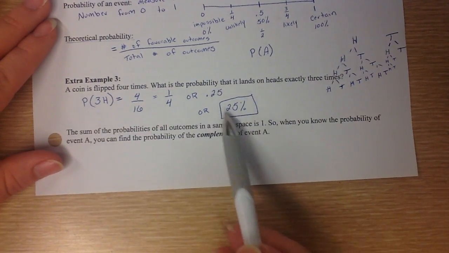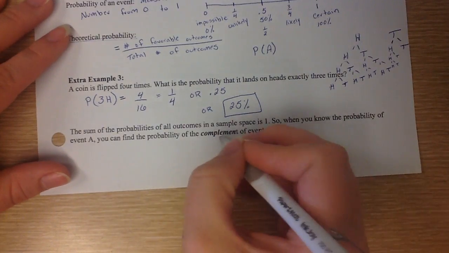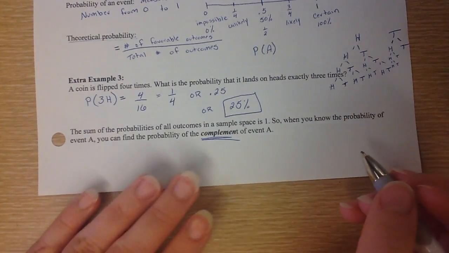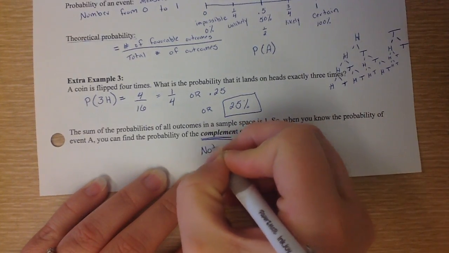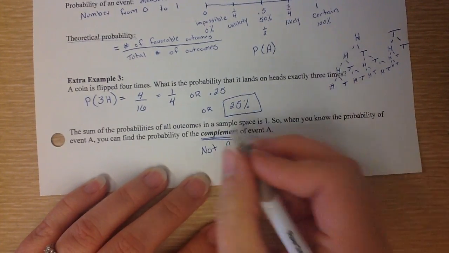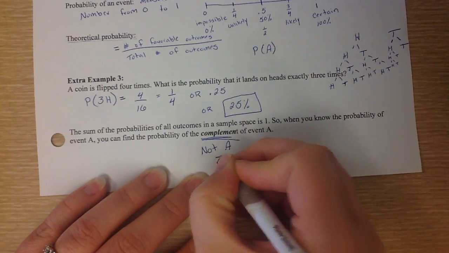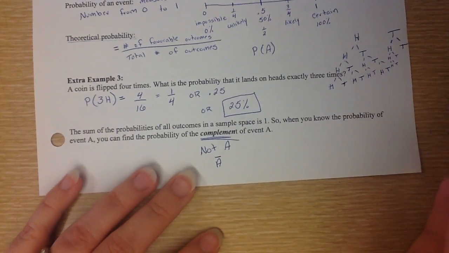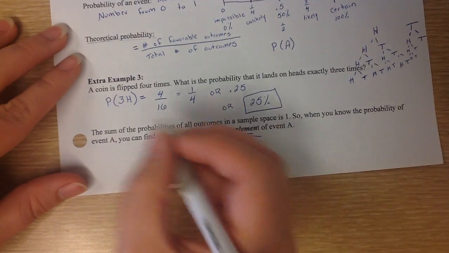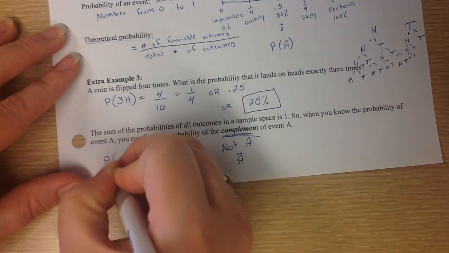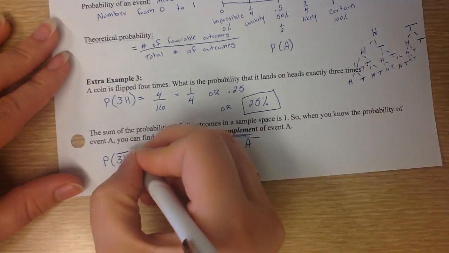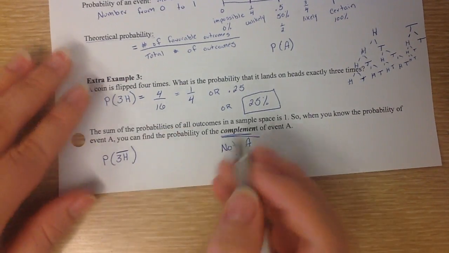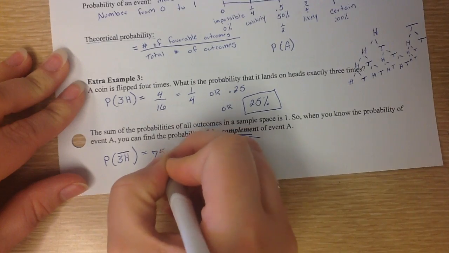So when you know the probability of an event, let's say in this case, the probability of 3 heads we know is 25%, you can find the probability of the complement. The complement is if it's not happening. Okay, the complement is not A, and we tend to denote it with an A with a bar above it. Bar A, not A. So here we had the probability of 3 heads was 25%. So the probability of not 3 heads, so again, a bar above it, not 3 heads then would be 75%.